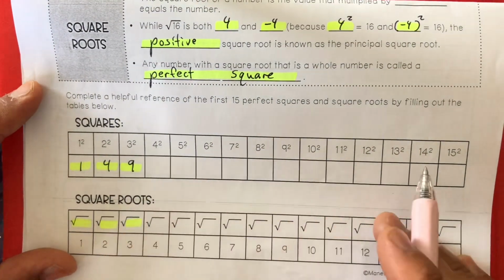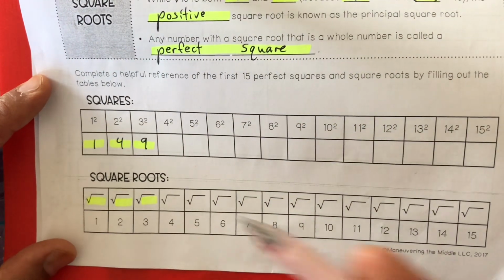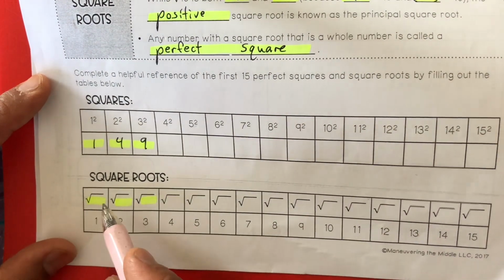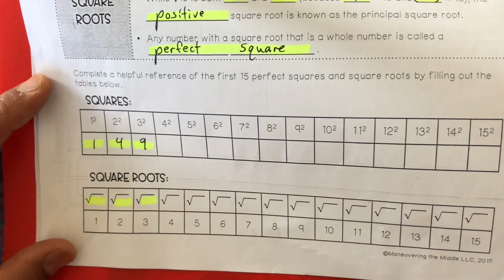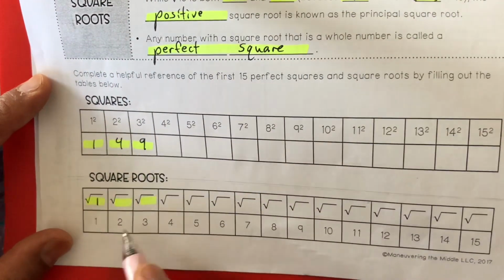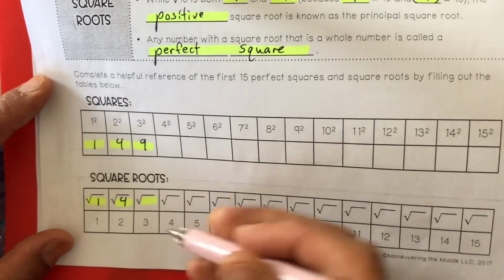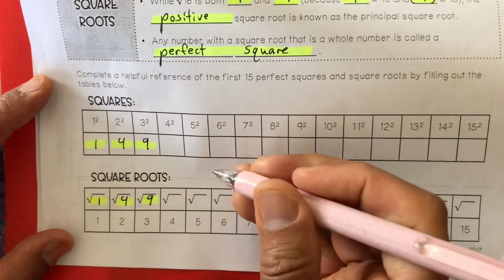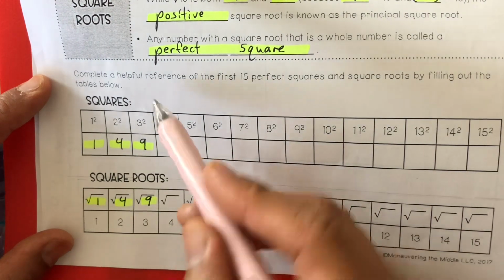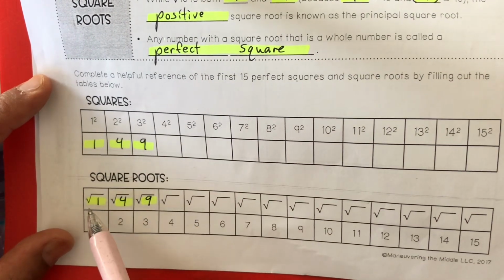Okay, and so on. Moving down below, we can say that the square root of what number was 1? Or in other words, 1 times itself gives us 1. 2 times itself gives us 4. 3 times itself gives us 9, and so on. So you notice that our numbers up here for our perfect squares are the same as our numbers down below.